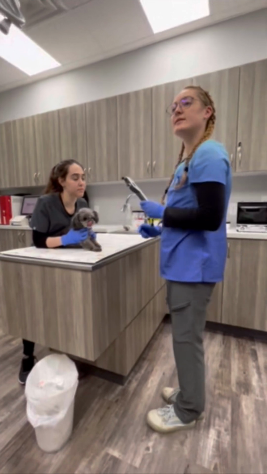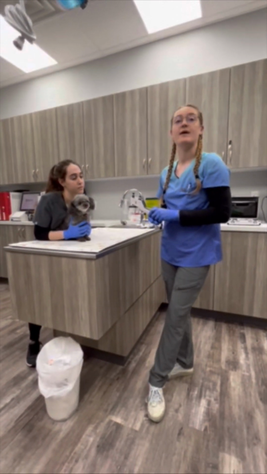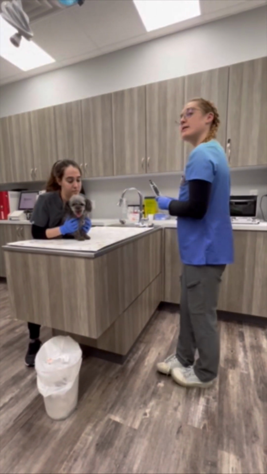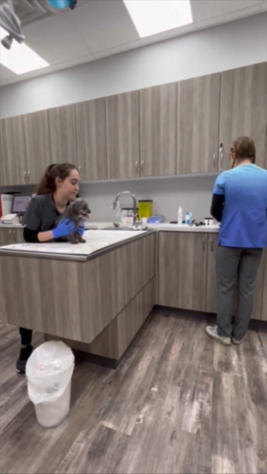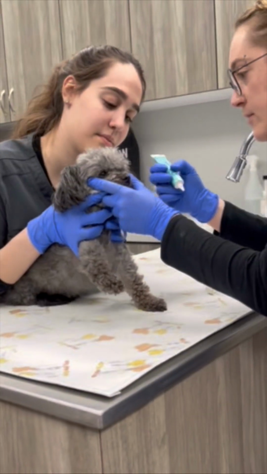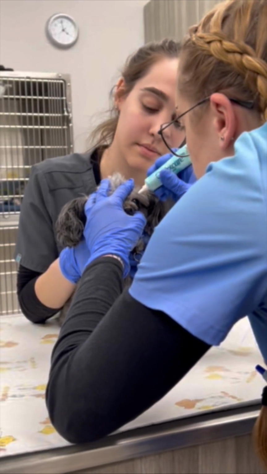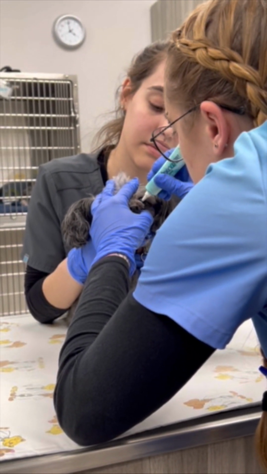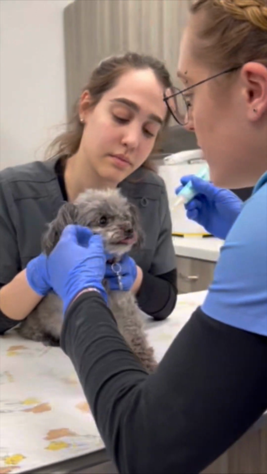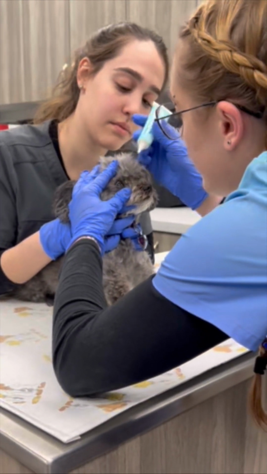The patient does not require any topical ointment or eye medication today, so I'll just be applying a sterile lubricant for Mitzi. I'll just pull down her lower eyelid and then place the drops into her eye itself, and repeating on her right eye.